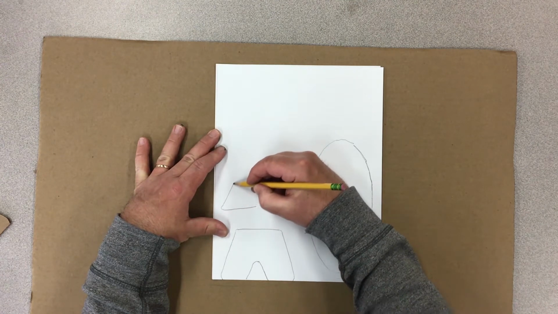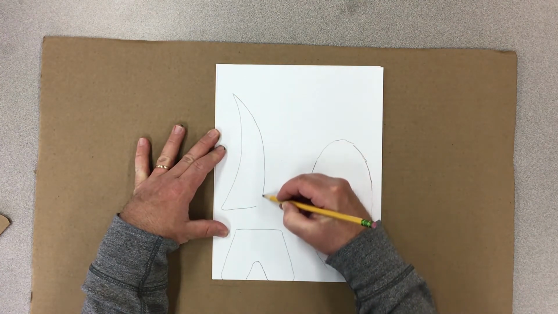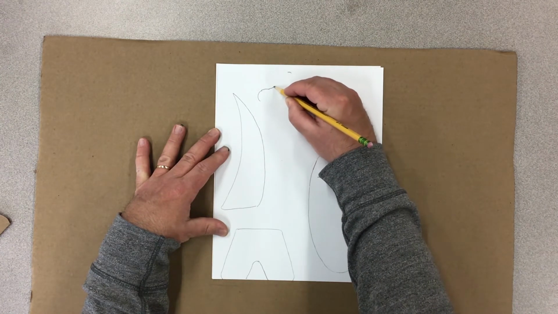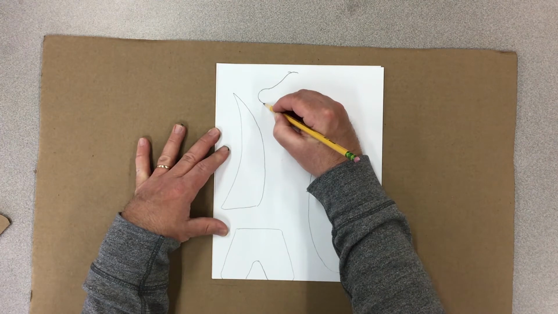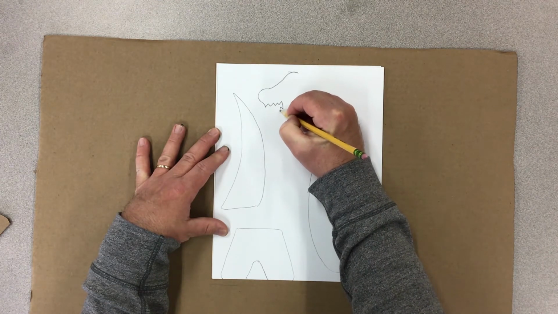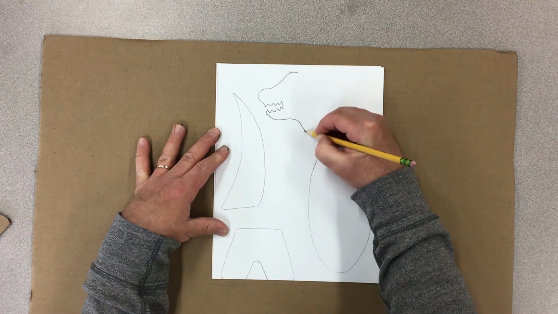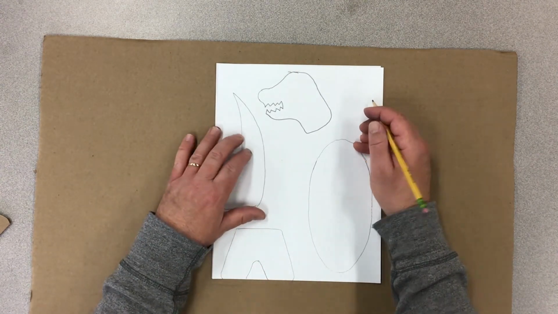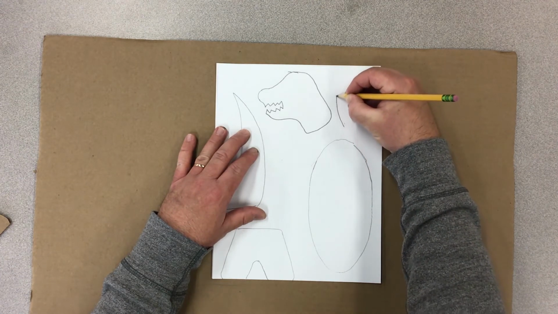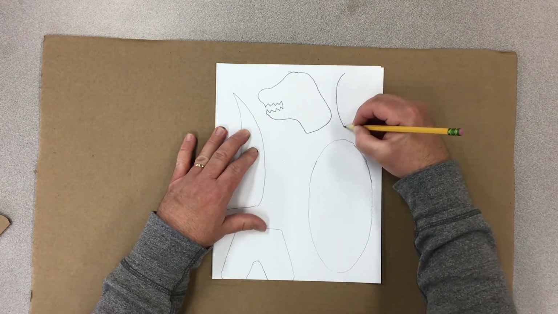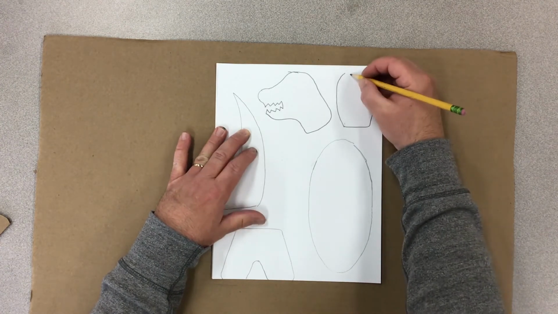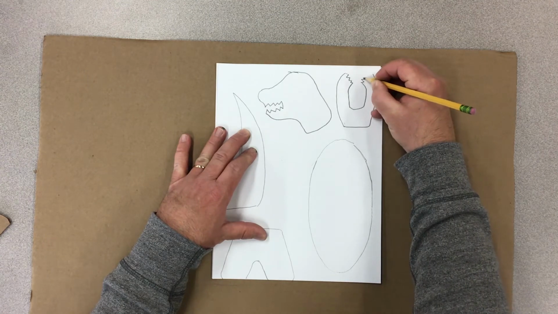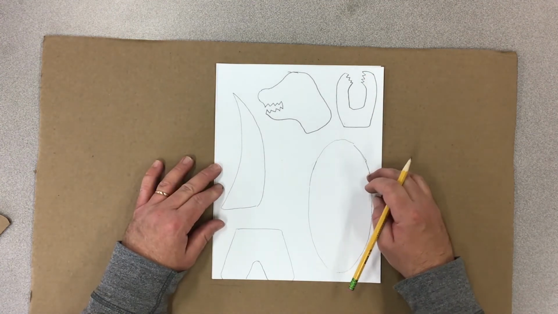For the T-Rex inspired dinosaur, I'm going to make a nice large tail. For the head, I want to make sure that I'm making a big head. And I like to make teeth, because a carnivore would need teeth. And I remember that a T-Rex has small feet or legs, almost like arms, but they're much shorter than the larger back legs. And I'm going to give those arms claws as well. Now I'm going to cut these shapes out.